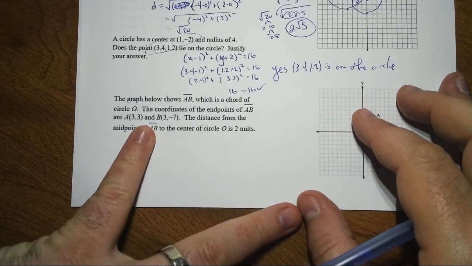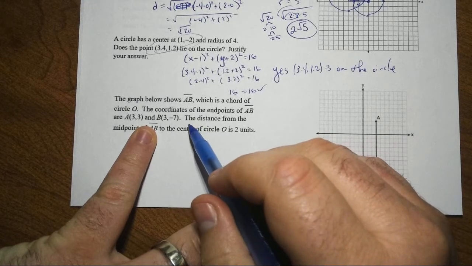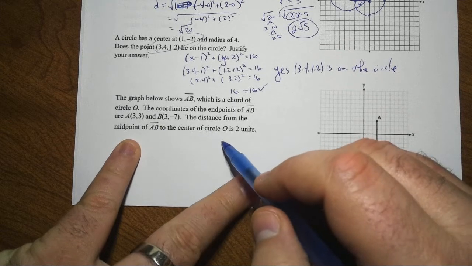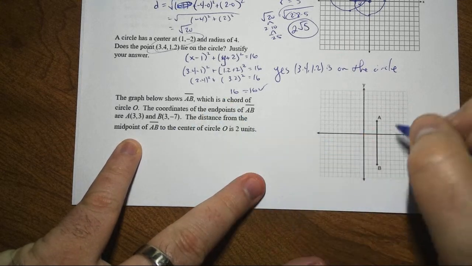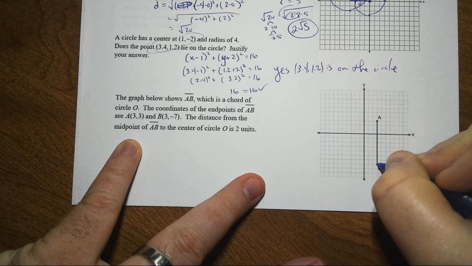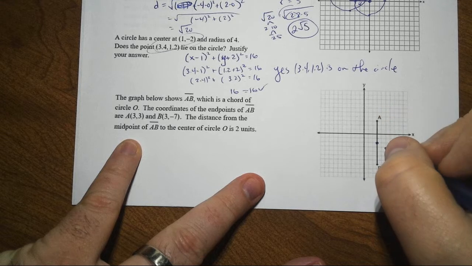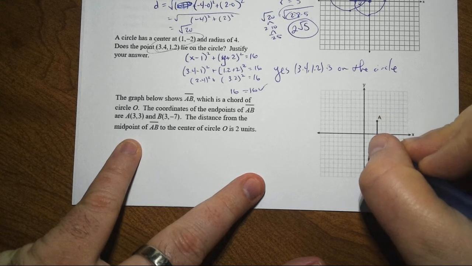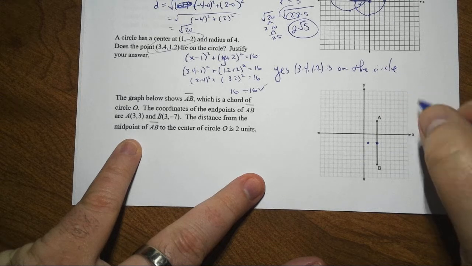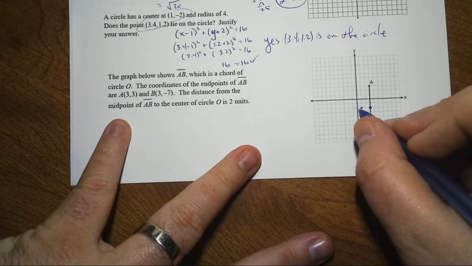All right, on the next guy, we have these 2 points A and B. The center of our circle, it says, is 2 units from the midpoint of AB. Now we can just count 1, 2, 3, 4, 5, 6, 7, 8, 9, 10. So 1, 2, 3, 4, 5 is the midpoint, and it's just 2 units away. So if we move 2 units over here, there's our circle, okay? You also could go 2 units to the other side. So you've got a couple options here, okay? But we'll pick this point.